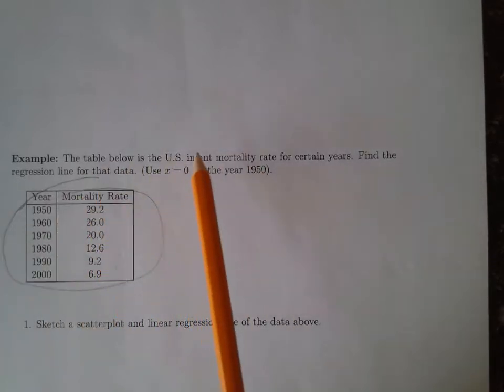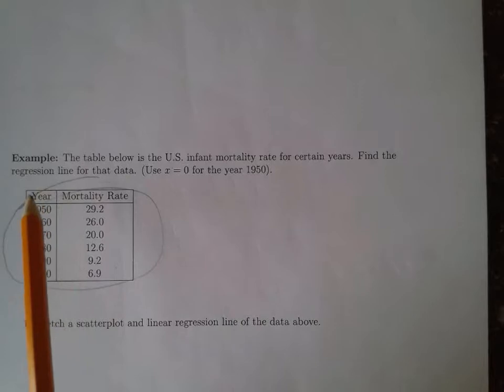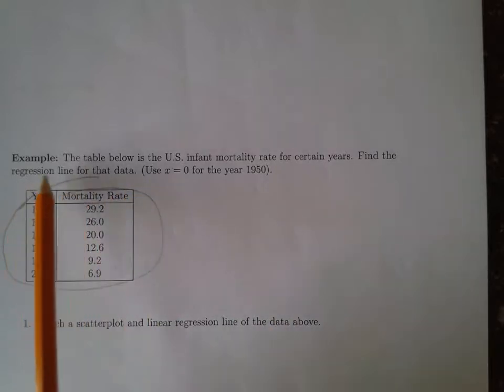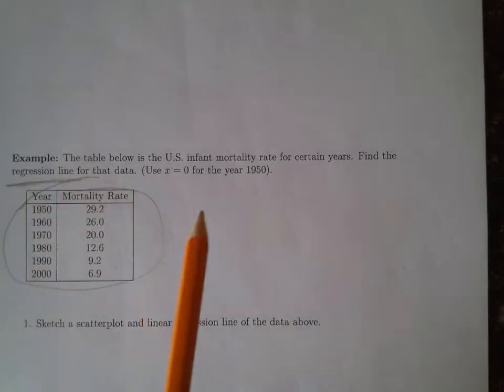It says the table below is the U.S. infant mortality rate for certain years. Find the regression line for that data. So I'm going to explain what this regression line is in a second. It says use x equals 0 for the year 1950.